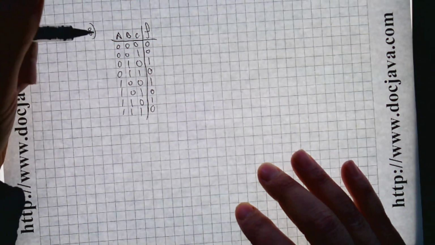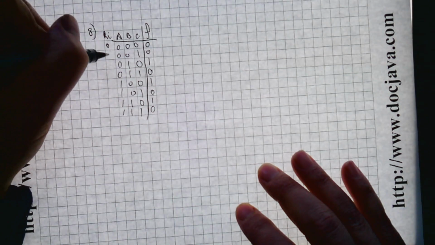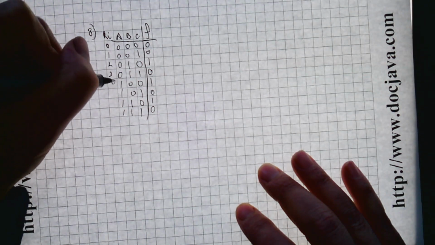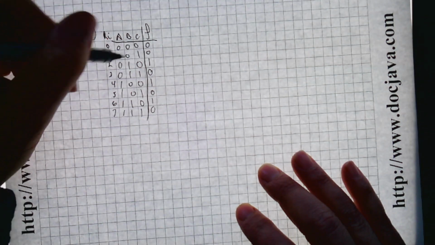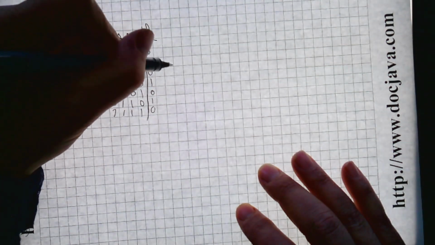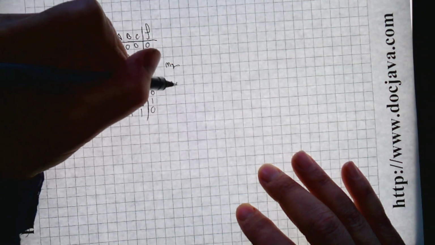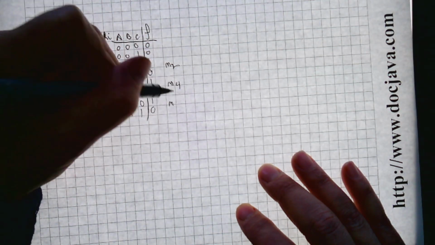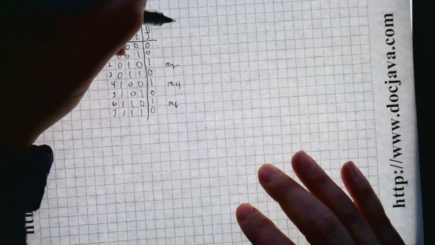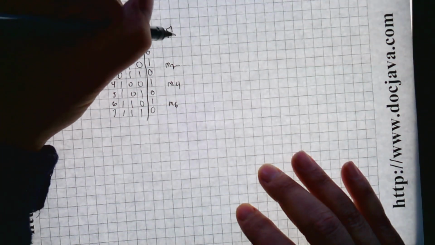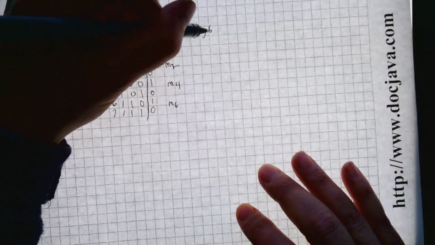That's right. So now this is row 0, 1, 2, 3, 6, and 7. And so now this would correspond to M2, M4, and M6. So F must be equal to sigma M of 2, 4, 6.